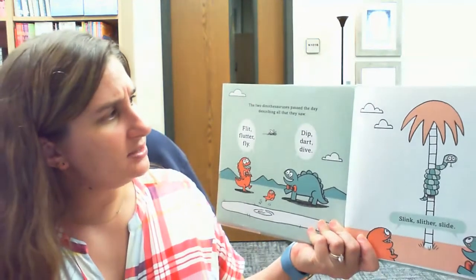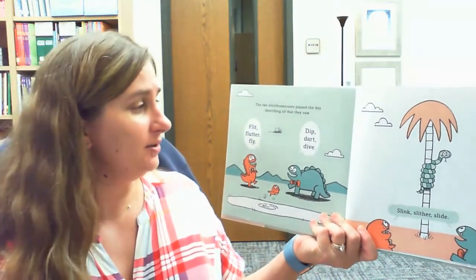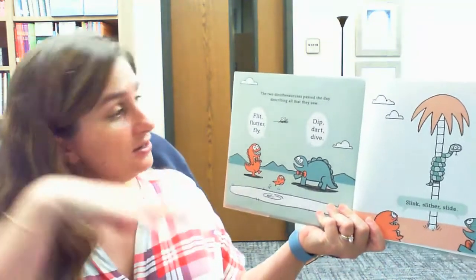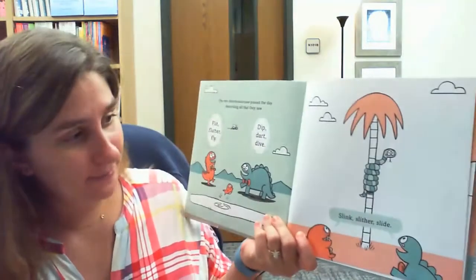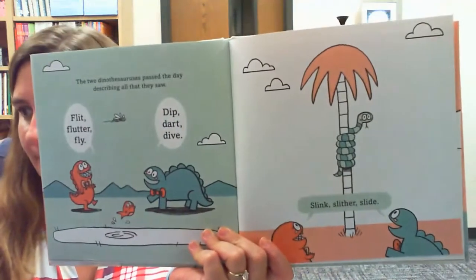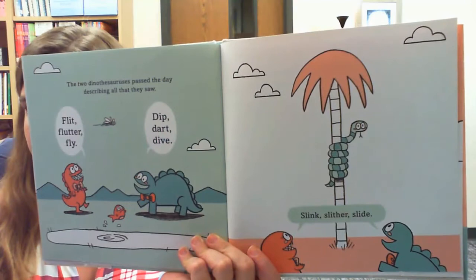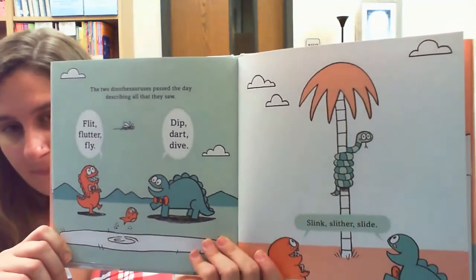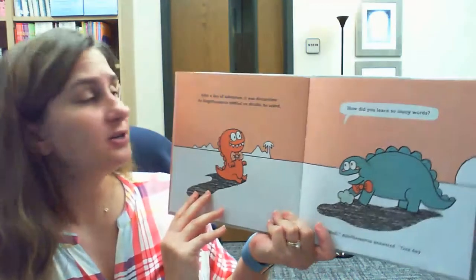The two Dinothosauruses passed the day describing all that they saw. Flit, flutter, fly, dig, dart, dive, slink, slither, slide. After a day of adventure, it was dinner time.